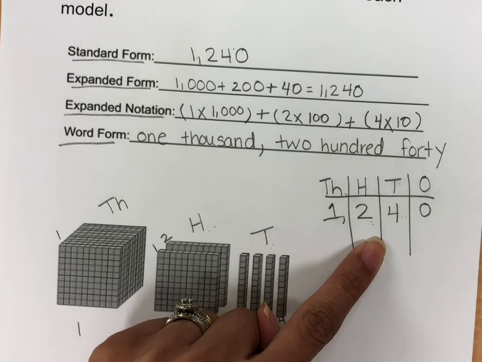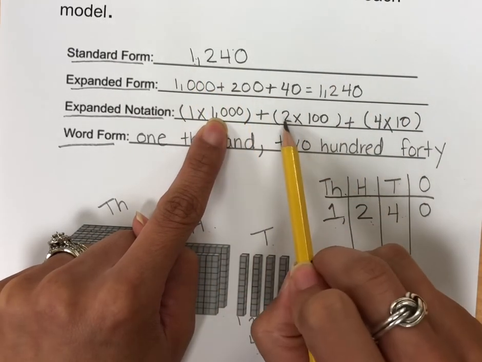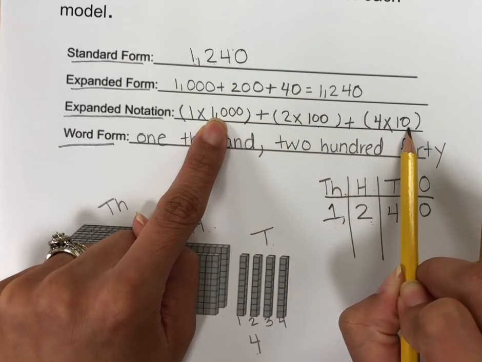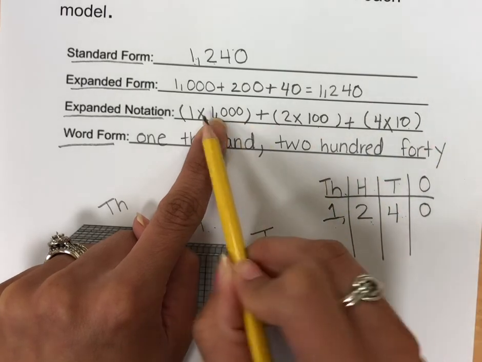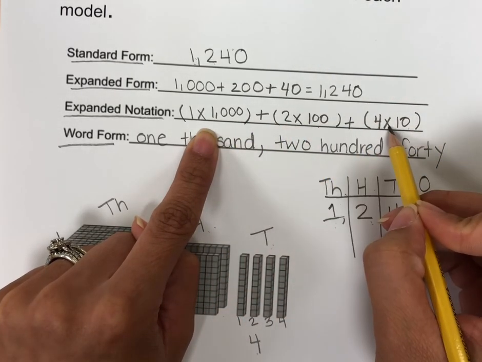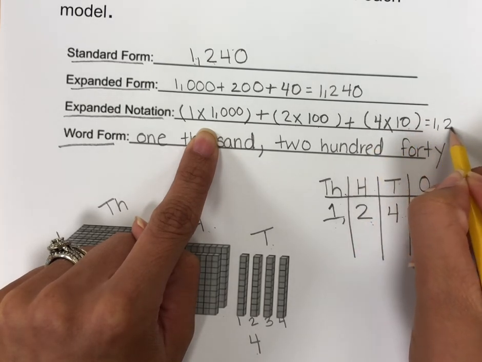And that's it. 1 times 1,000 is 1,000. 2 times 100 is 200, and 4 times 10 is 40. This is the expanded notation. If I add up these values together, what I have inside the parentheses, it'll equal 1,240.